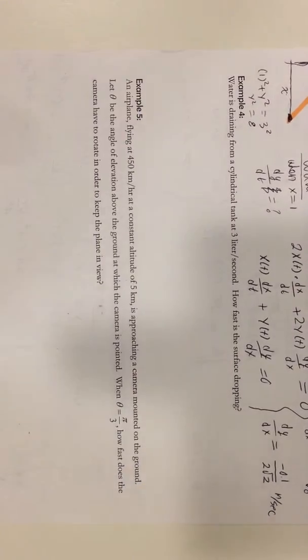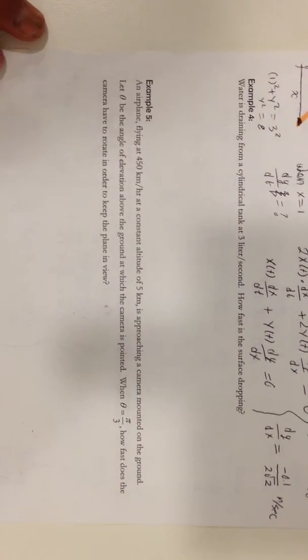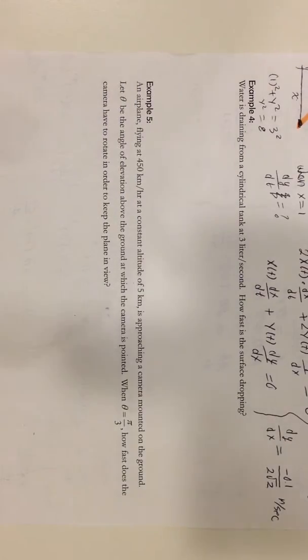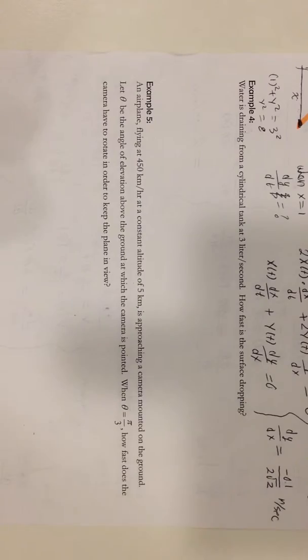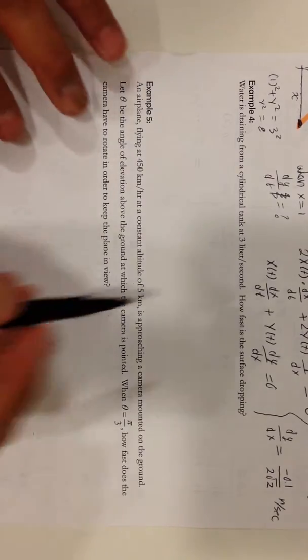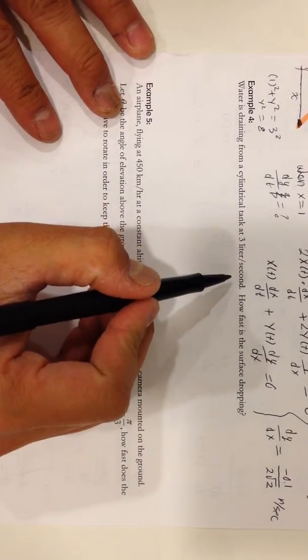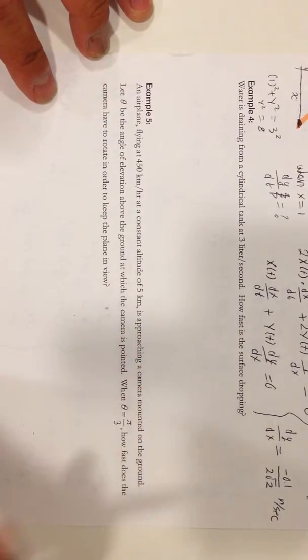Alright guys, a couple of our last problems here in related rates. First, let's do example 4. Water is draining from a cylindrical tank at 3 liters per second. How fast is the surface dropping?